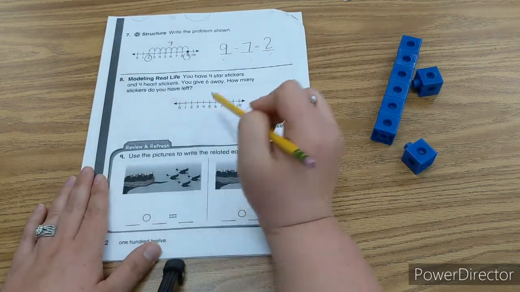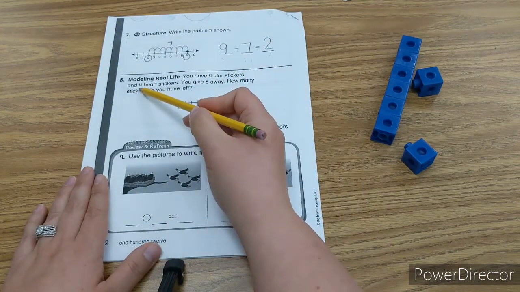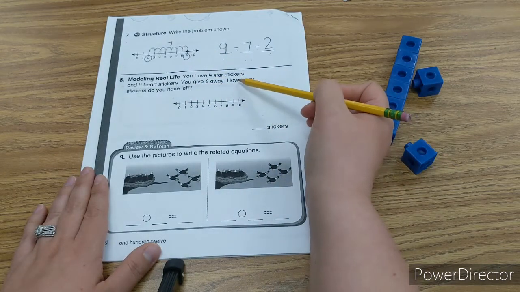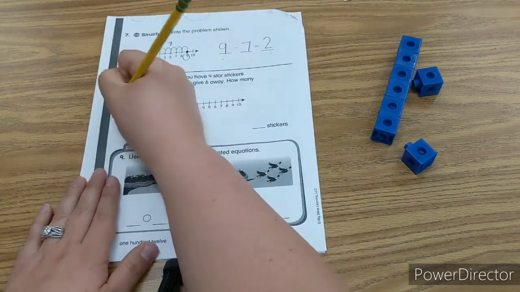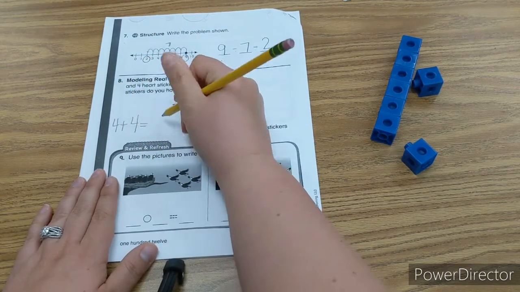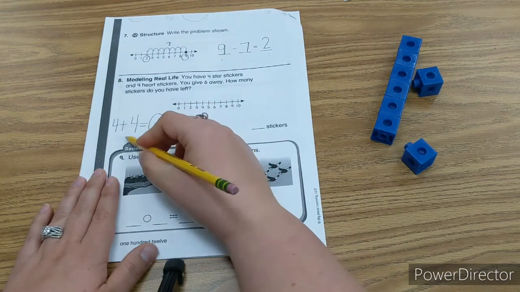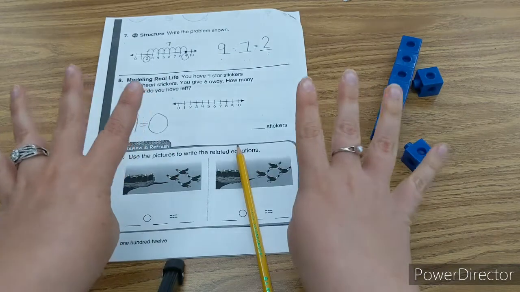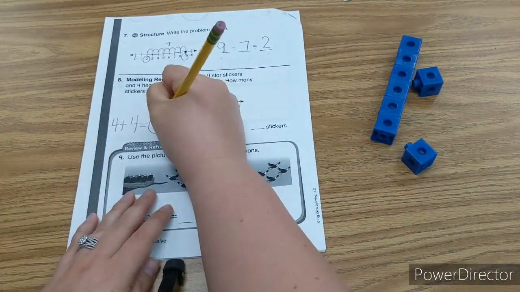Modeling real life. You have 4 star stickers and 4 heart stickers. You give 6 away. How many stickers do you have left? So start with step 1 of 4 and 4 equals, okay? 4 and 4. Boom. That's our double. You should have gotten 8.